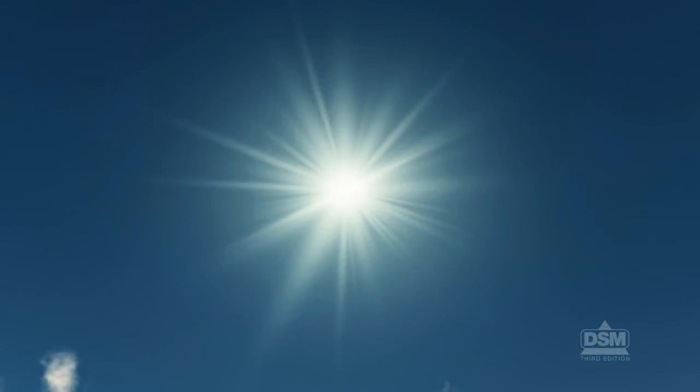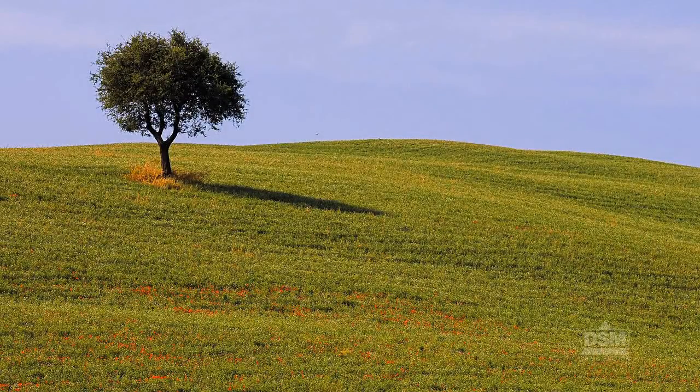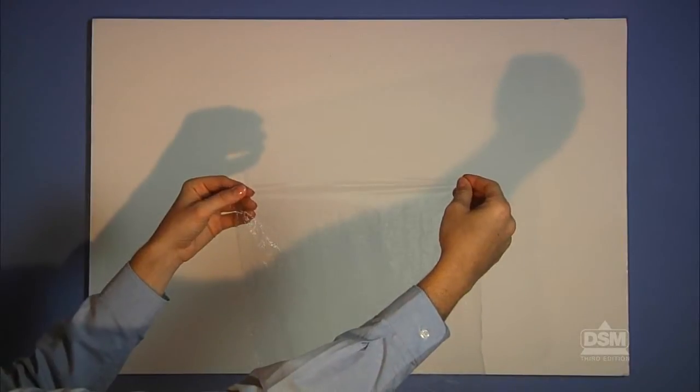The darkness of a shadow depends upon the intensity of the light source, the amount of scattered light that reaches the shadow area, and the type of material that the object is made of. A few factors affect the position and intensity of a shadow.